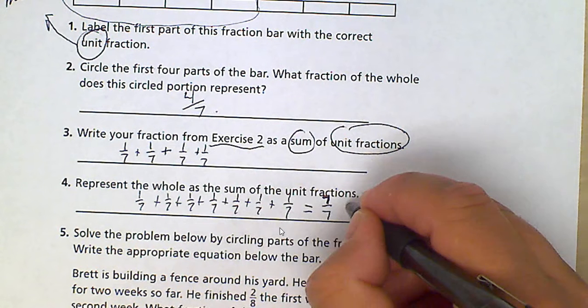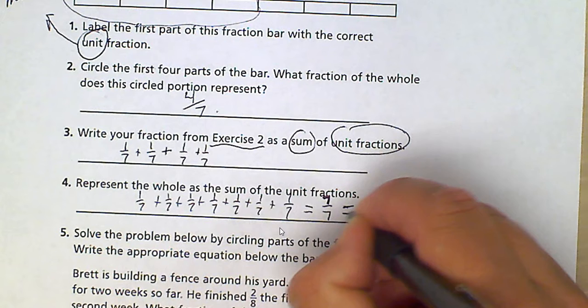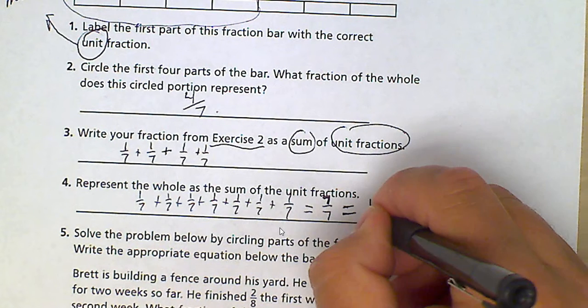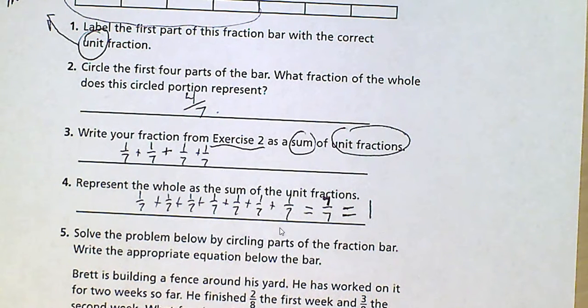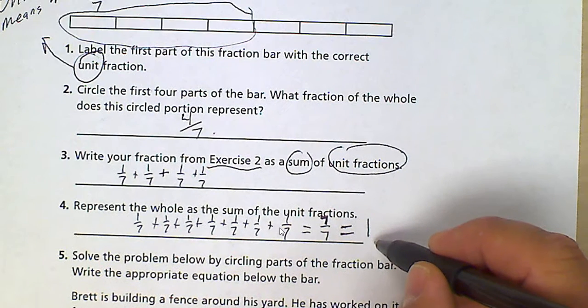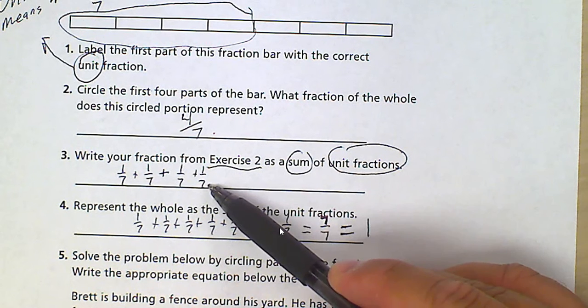Well, 7/7 is the same as how much? 1. 1 whole. All right? So put equals 7/7 equals 1. These are all the same thing. 7/7 equals 1. A million over a million equals 1. A purple dinosaur over a purple dinosaur equals 1. Okay? So here's the thing. This 1 represents one whole what? The whole bar. The 1/7 represents what? One part of that bar, right?